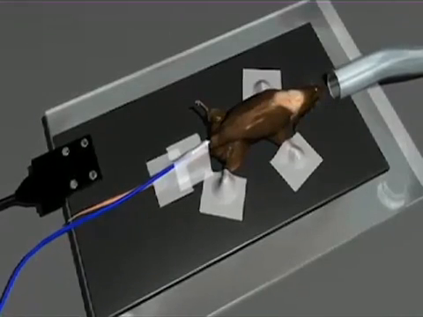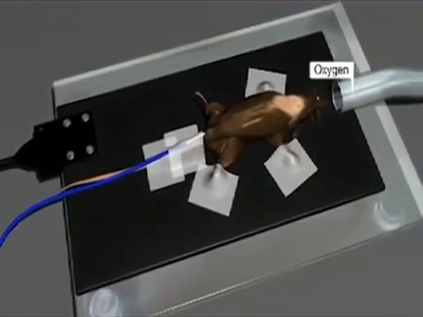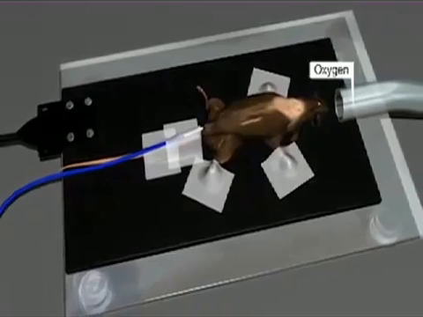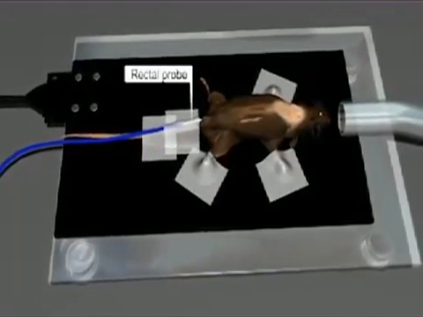The anesthetized mouse is placed on a thermoregulated plate. Oxygen supply is administered through a plastic tube, and body temperature is monitored using a rectal probe.